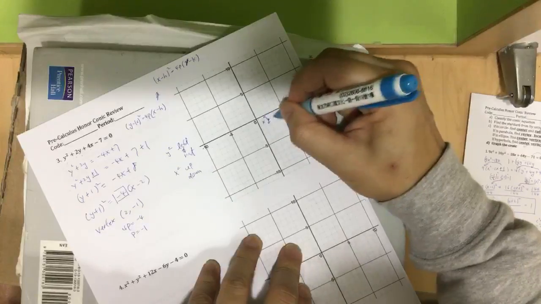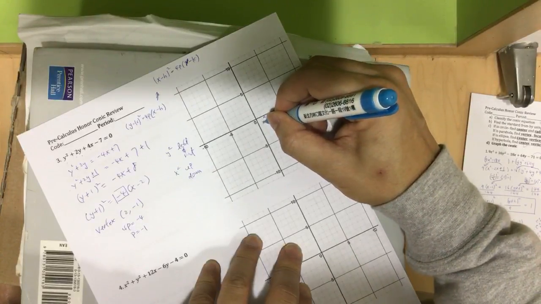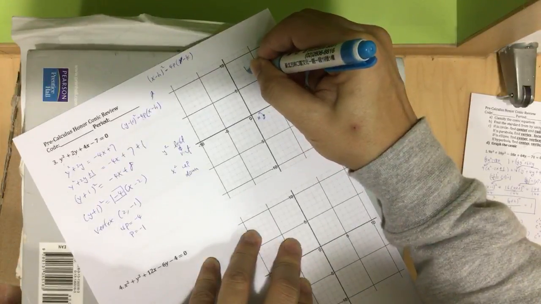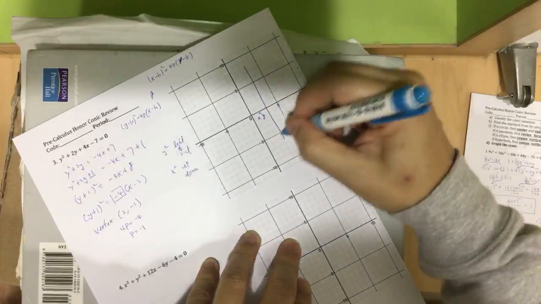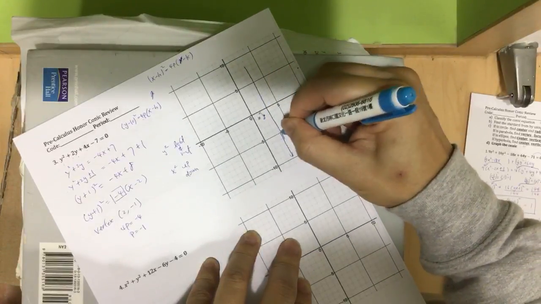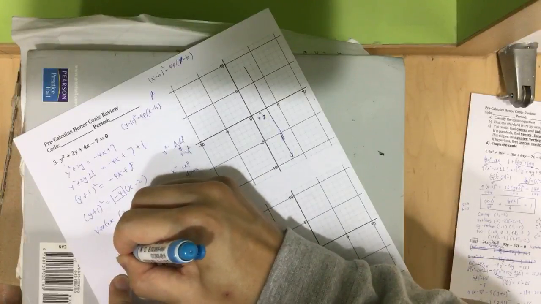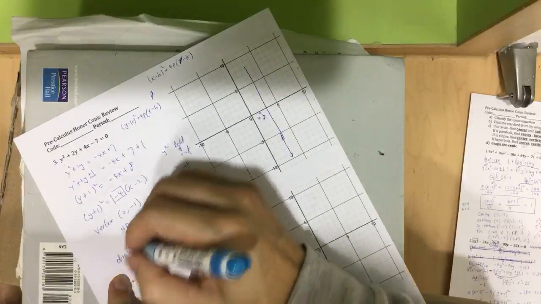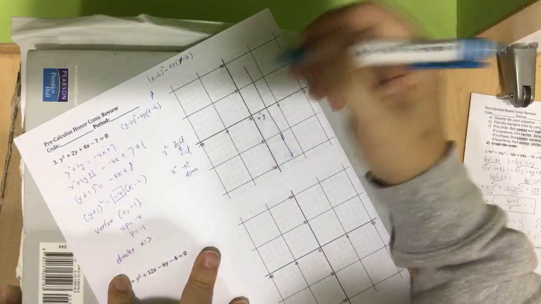So remember, the ghost is chasing the Pac-Man, and the Pac-Man is eating the candy. They all have equal distance. So the directrix is going to be right here. So this is the directrix. It's going to be x equal to 3, because this is the line x equal to 3.